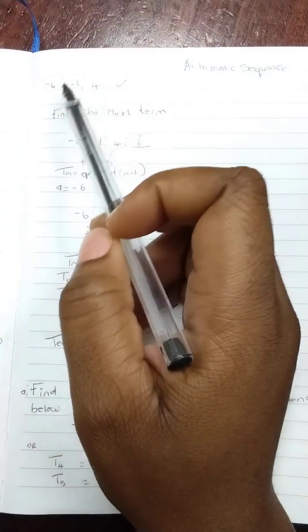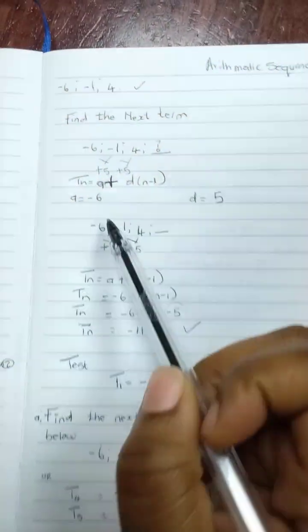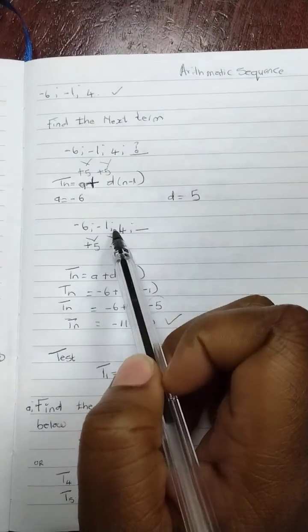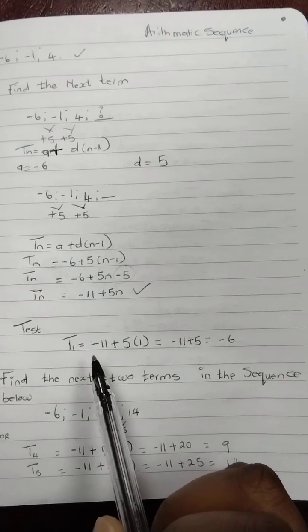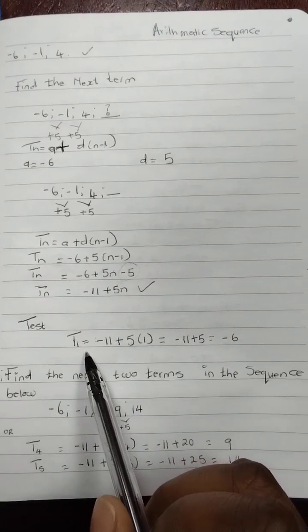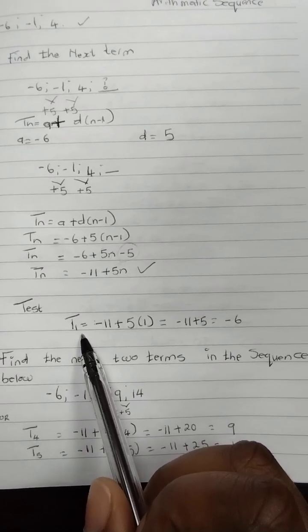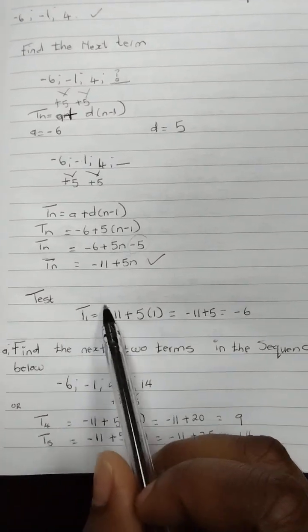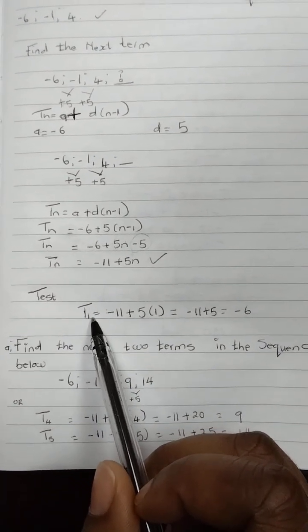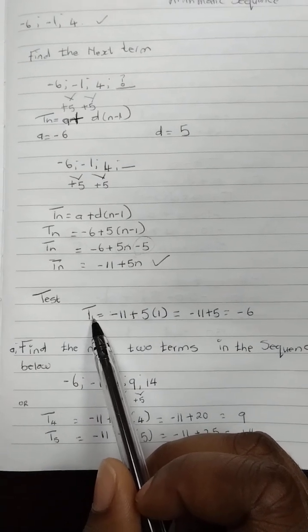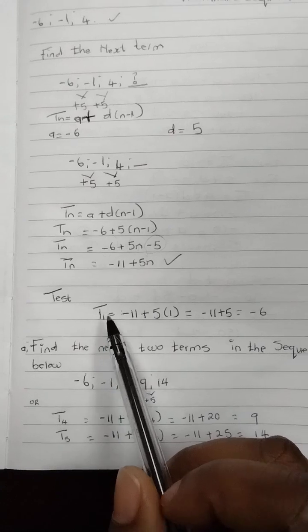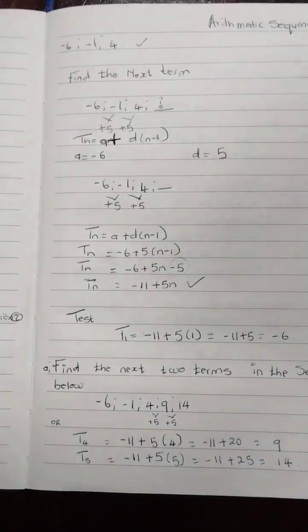So our first term here is T1, the second term is T2, and the third term is T3. And then it's -6, -1, and 4. Okay, so for the T1, the first term, let's test it. Where you see the n, you put the 1. Because we're doing it for the first term, here it's T, and instead of n, we put the 1 because we are doing the first position value.